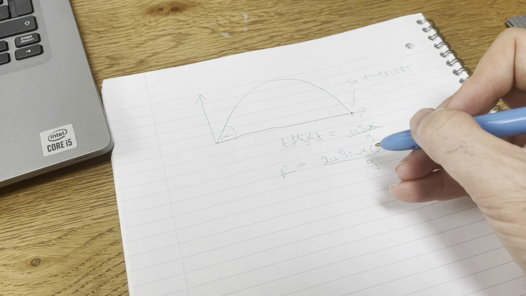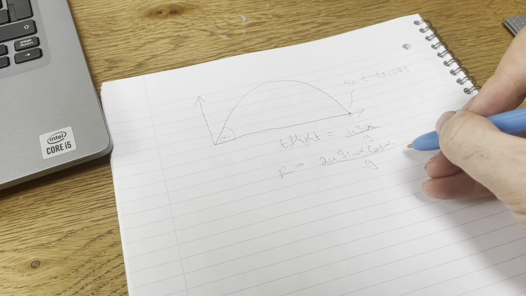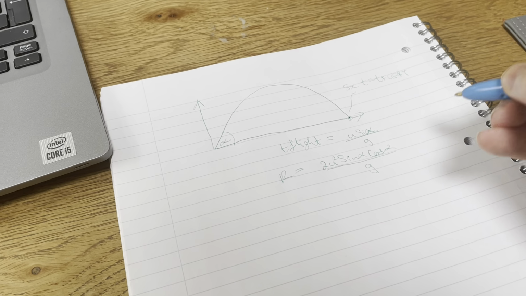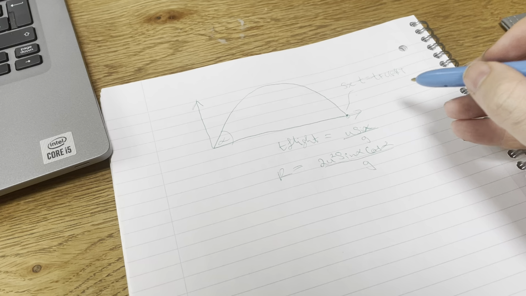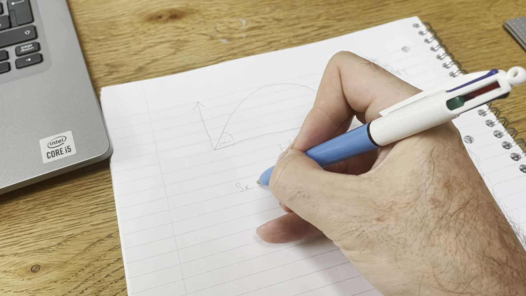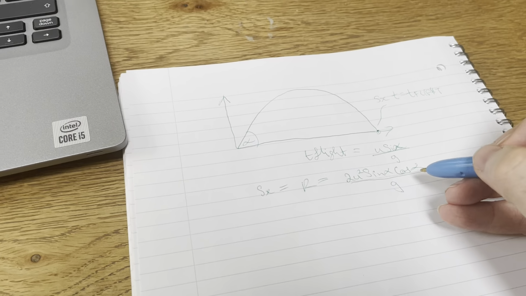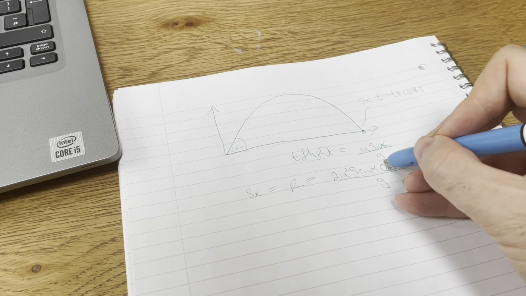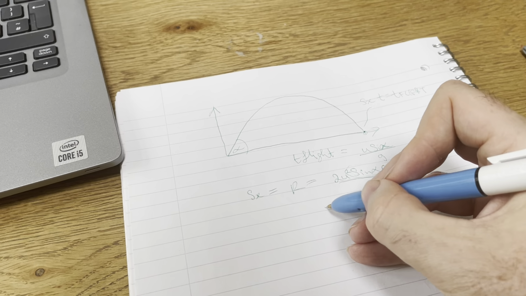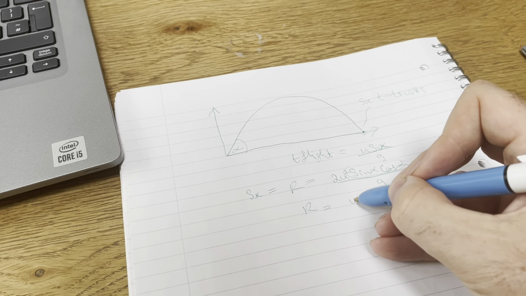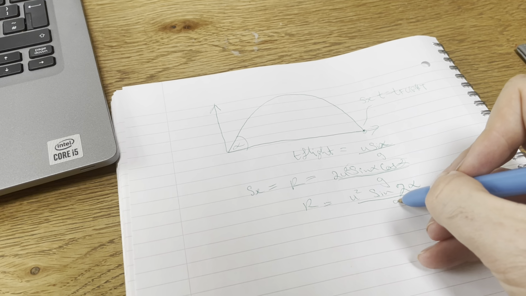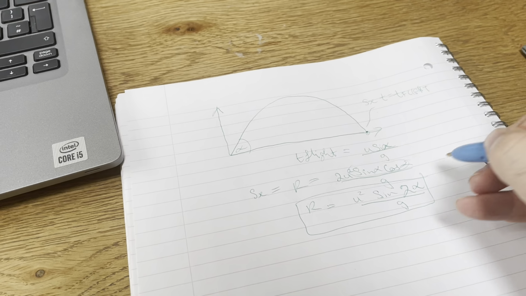So that's also, oh yeah, so the range actually is equal to 2u squared. So it's when you plug that into your s of x, so you get that guy. And then you can use a trigonometric identity to get rid of this and convert it into R is equal to u squared sine 2 alpha over g. So it's important to understand that one, and I think that's fine, the range.